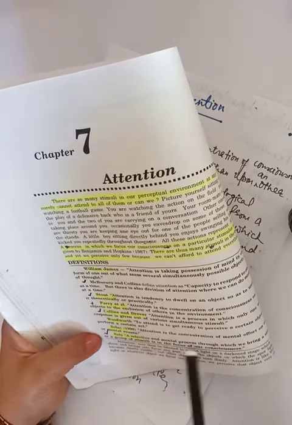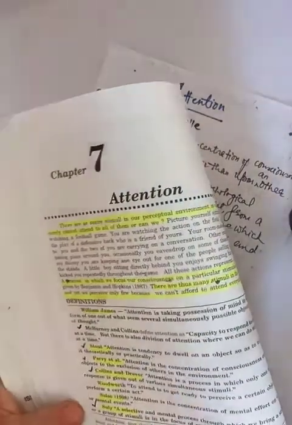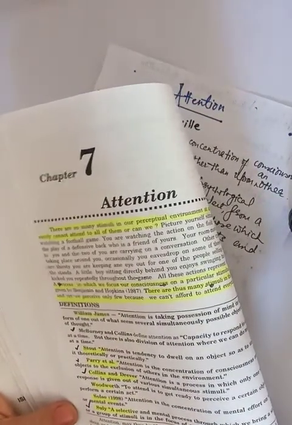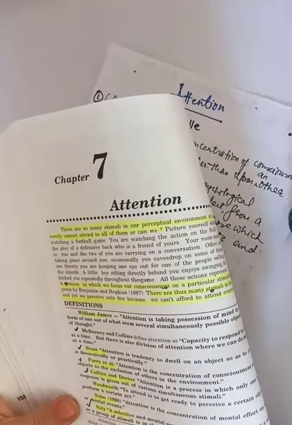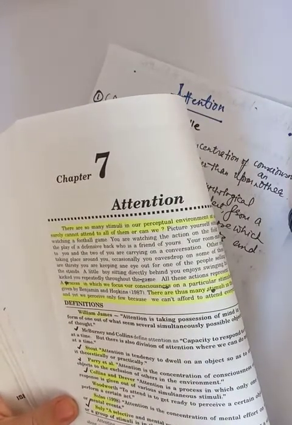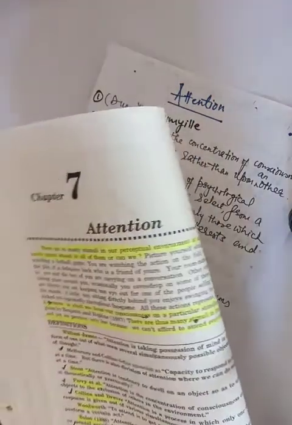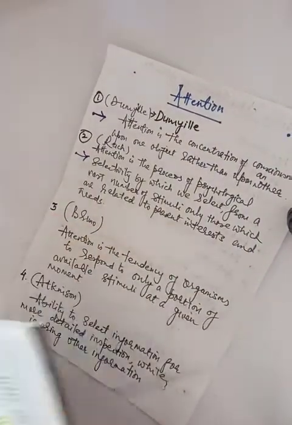This all happens in our mind, through which we bring a stimulus or a group of stimuli in the focus of our consciousness, in the focus of our awareness, so that we can fully understand it. So these are different definitions of attention which you can go through and understand.